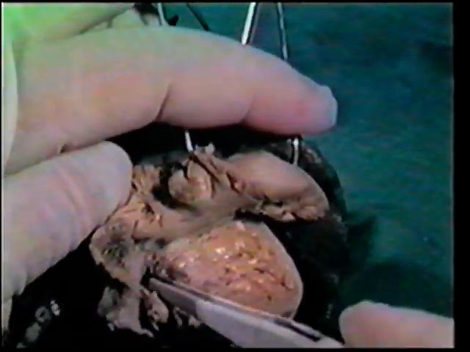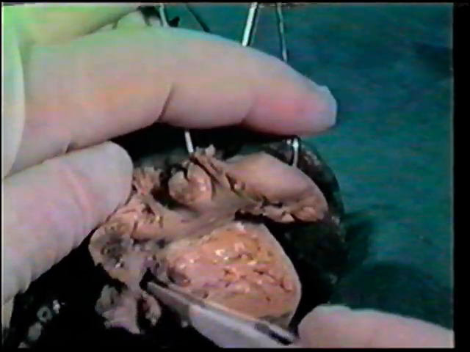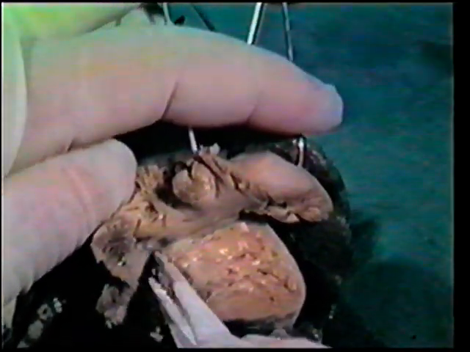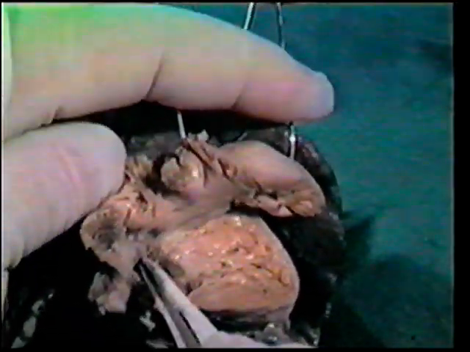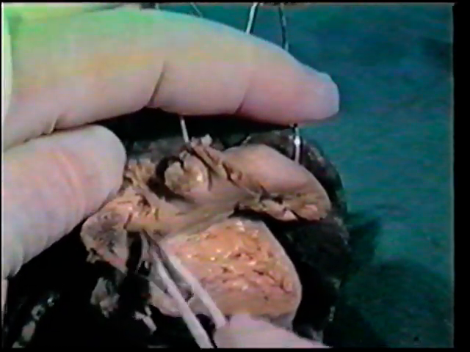I have my forceps right through there. It's just on the underside of the atrial septum here. We see the floor of the atrial septum in this position.